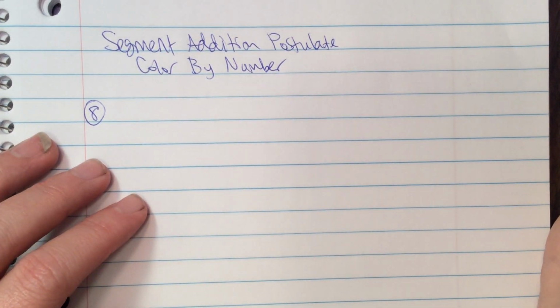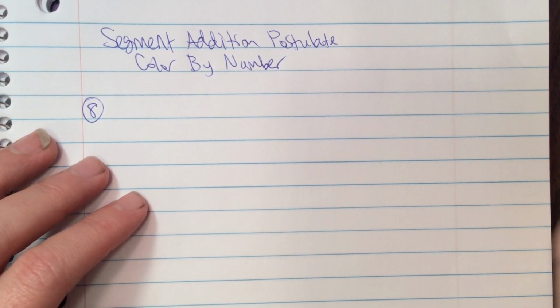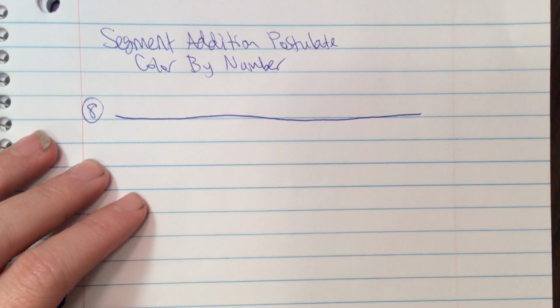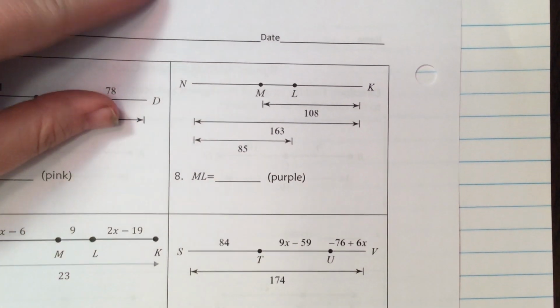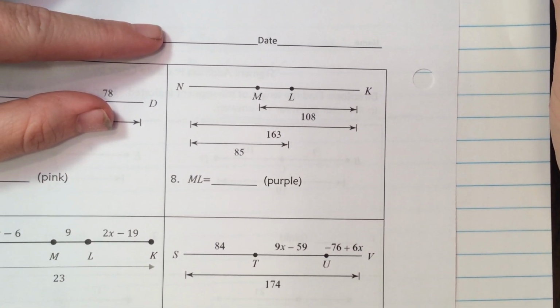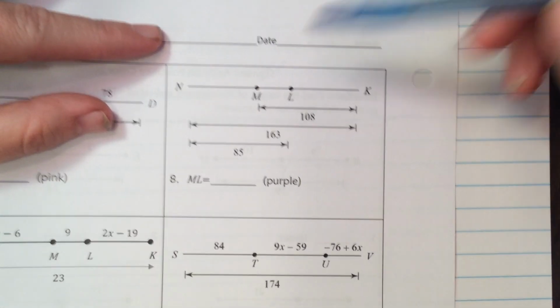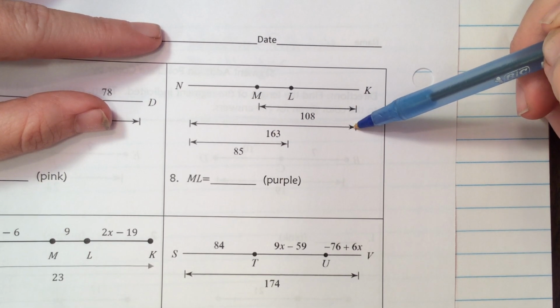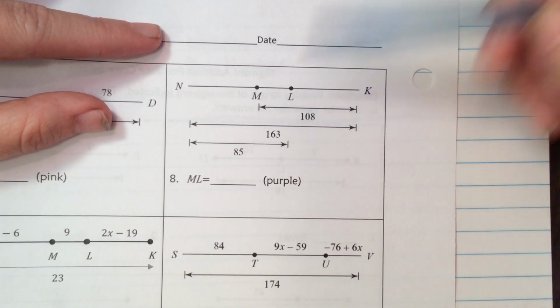Number 8. So I'm going to try to draw it first. Maybe I should just let the picture show. Let's just let the picture show. Okay, let's see what we can figure out. So I got 108 here, 163 total, and then 85.